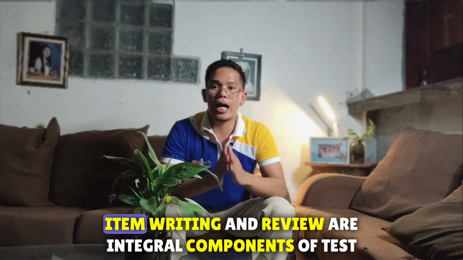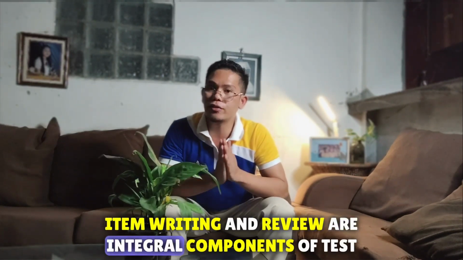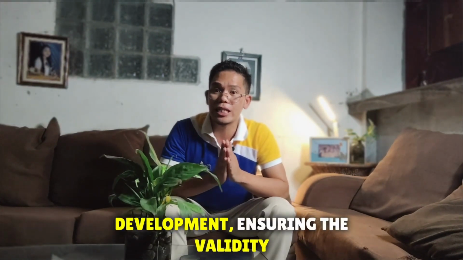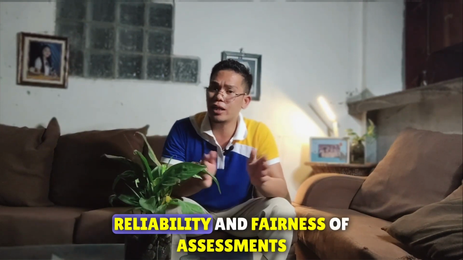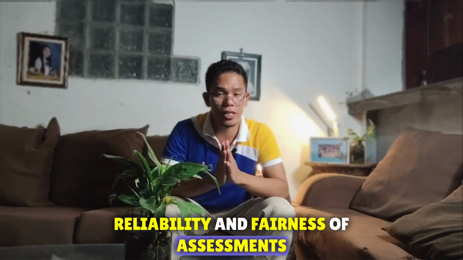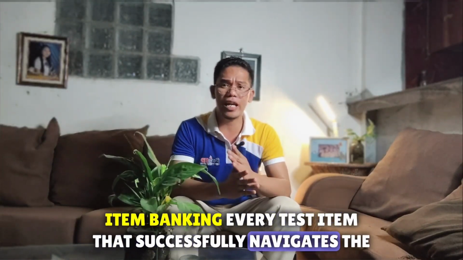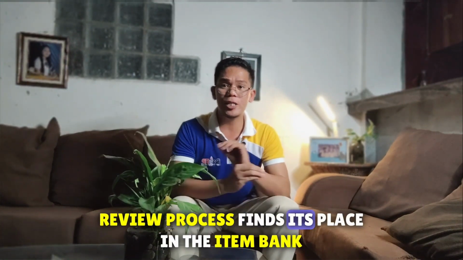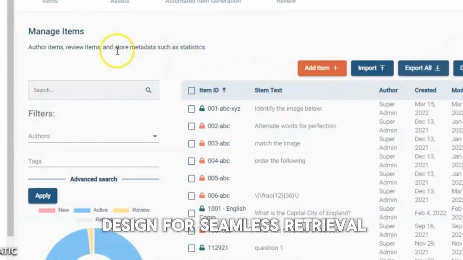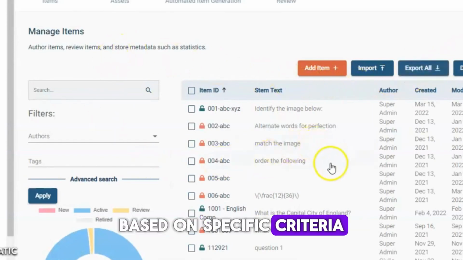With all these, item writing and review are integral components of test development, ensuring the validity, reliability, and fairness of assessments. Item banking. Every test item that successfully navigates the review process finds its place in the item bank. It is a digital repository designed for seamless retrieval based on specific criteria.